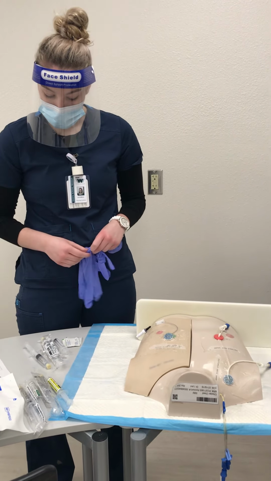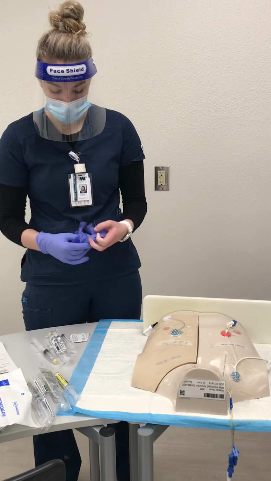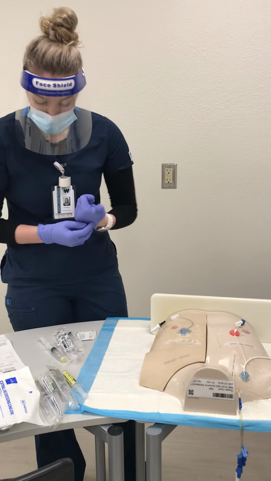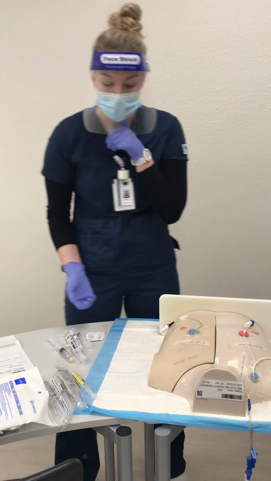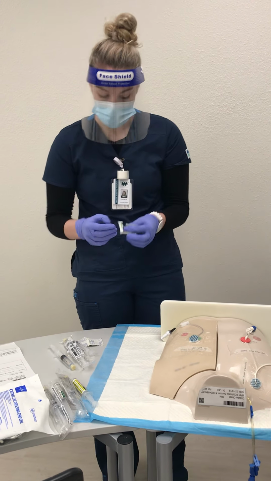So first I have to get a blood draw. The provider is requesting some labs. Do you have any questions about that? You don't? Okay. So I would have the lab tech with me so that she could take the sample.